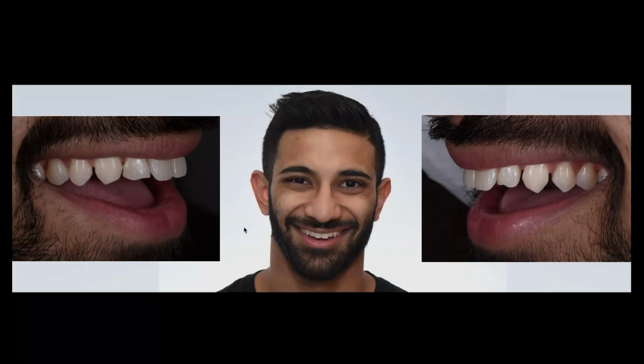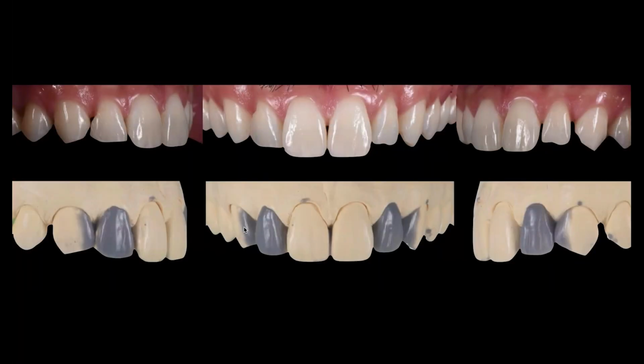I've shown this case a billion times. This is a great example of that. We weren't doing restorative dentistry. This is more of a patchwork. The patient just really wanted to close that diastema and he didn't like the space.